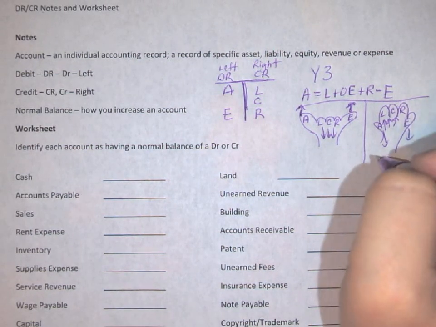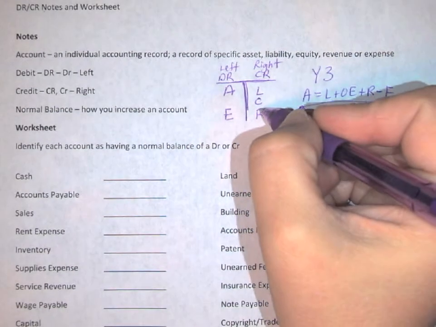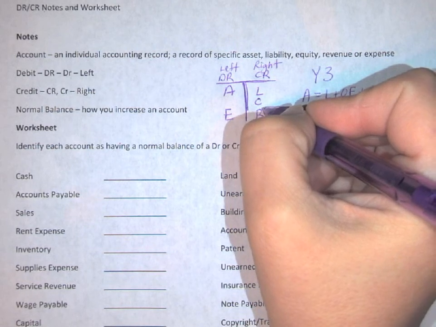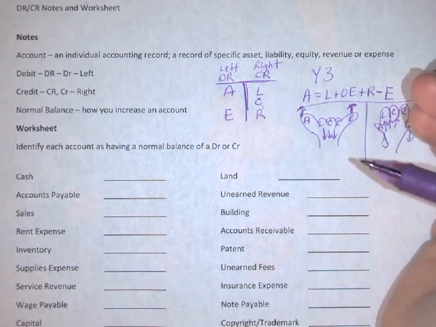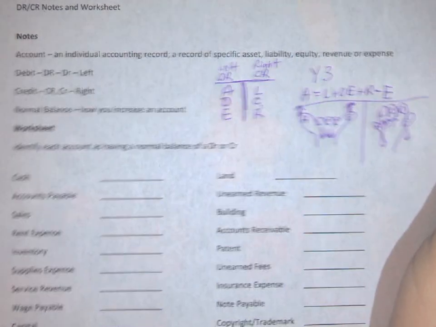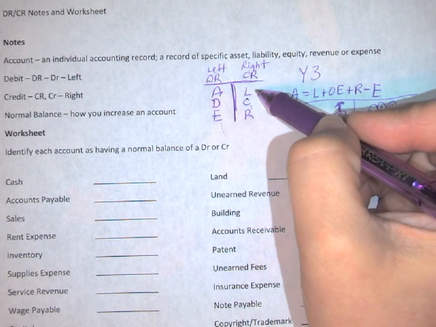The only thing it doesn't let us know is the drawing account. Just remember that the drawing account is where the owner takes money out of the business, and the capital account is where the owner puts money into the business. So it would be on that left side. On the left side we have the AEDs, and on the right side we have the LCR.